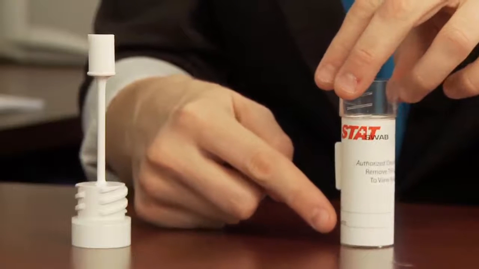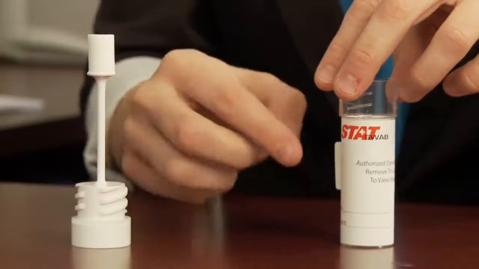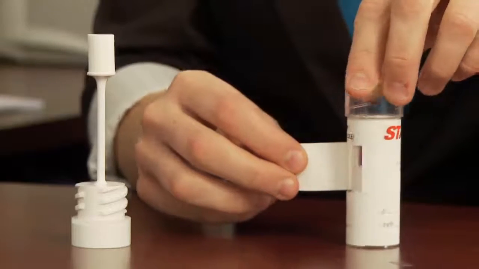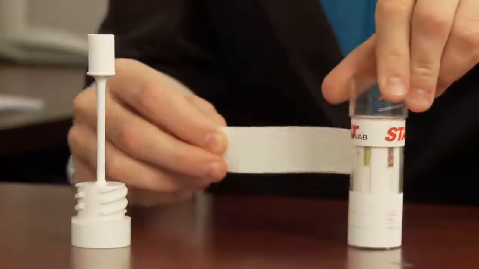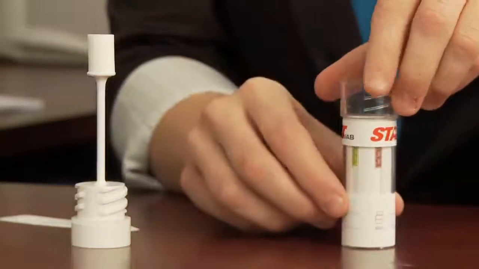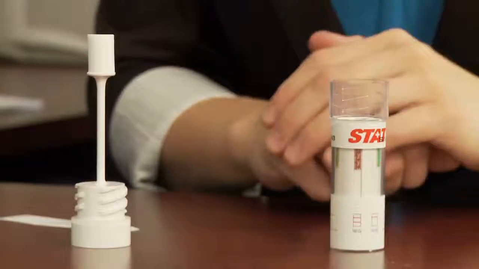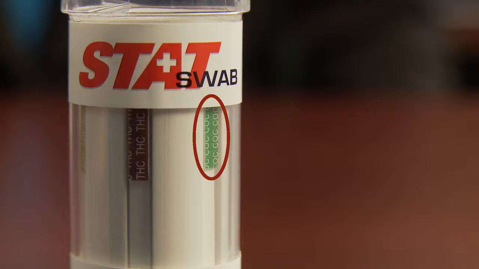The StatSwab also includes a perforated removable label that allows the administrator to view the test results. Test strips should be visible in the test window, where test result lines will appear for interpretation. Each strip is also labeled with the abbreviation for the corresponding drug that it will indicate for.